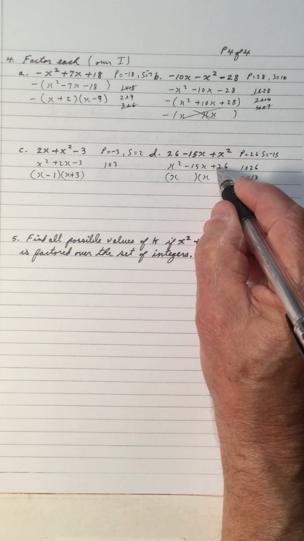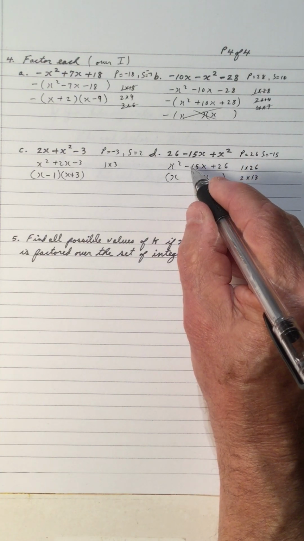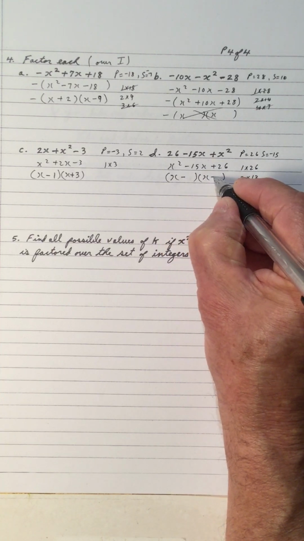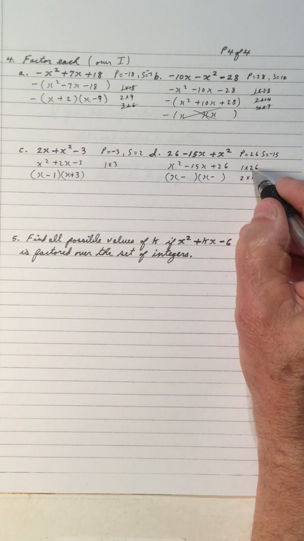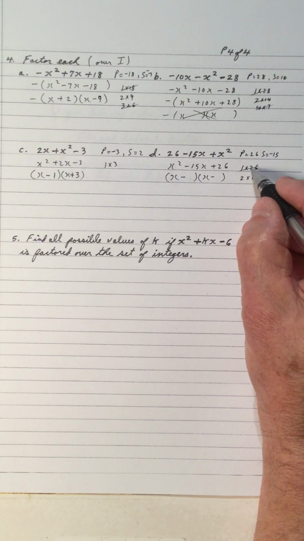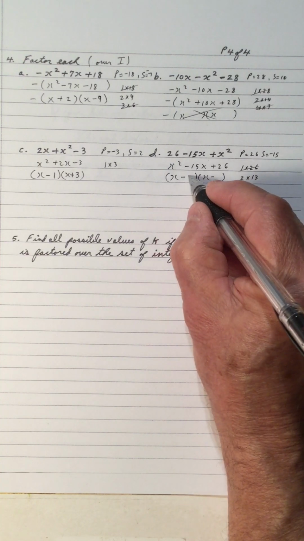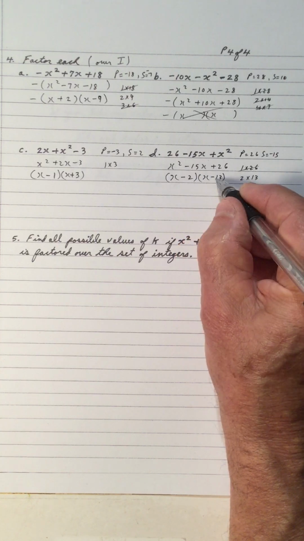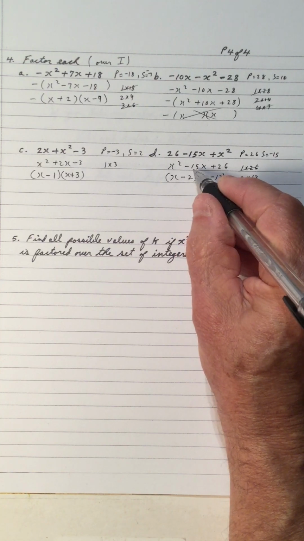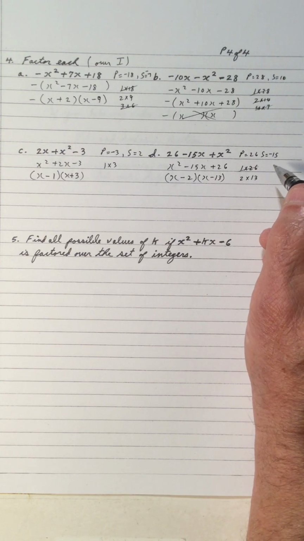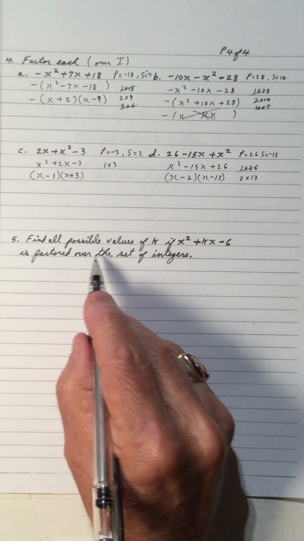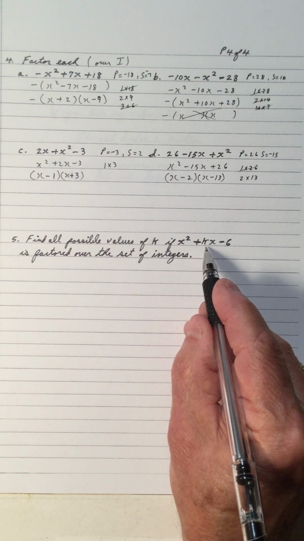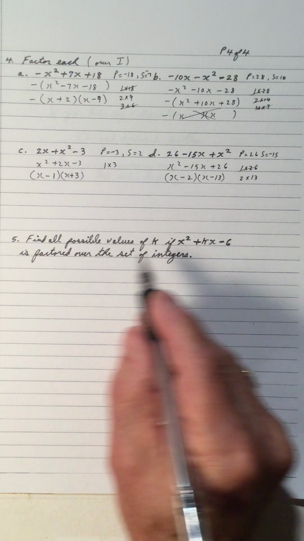The product is positive and the sum is negative, so it must be two pluses or two minuses. Because the sum is negative, it must be a negative and a negative. 1 and 26 gives me 27, but 2 and 13 gives us 15. So it's got to be negative 2, negative 13: multiply, 26, add, negative 15. Perfect.